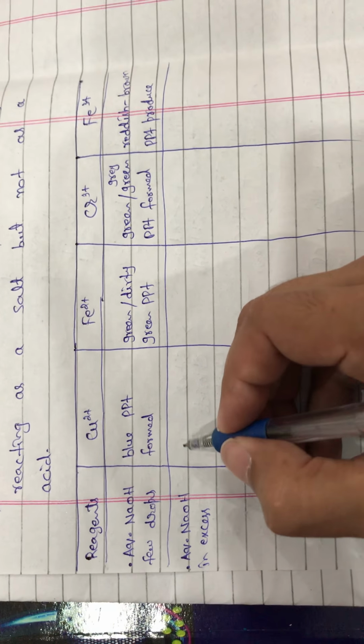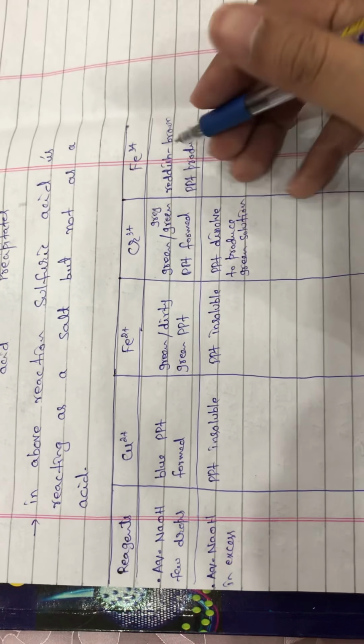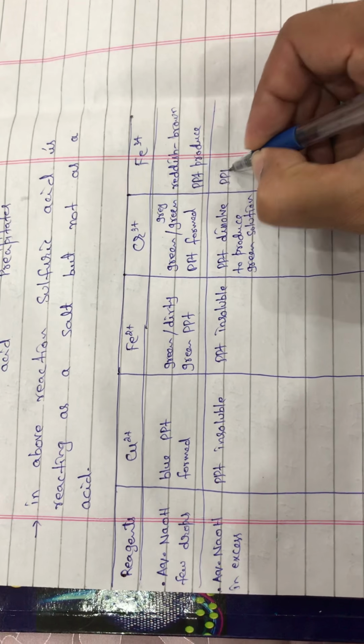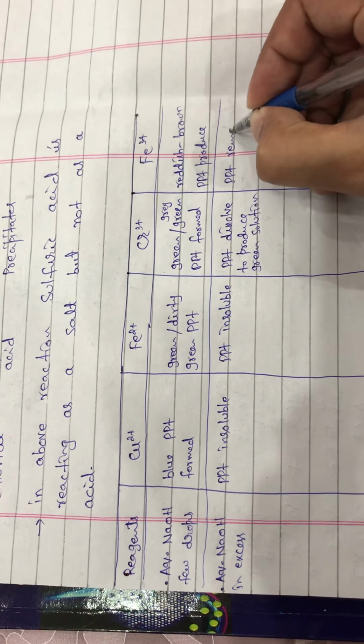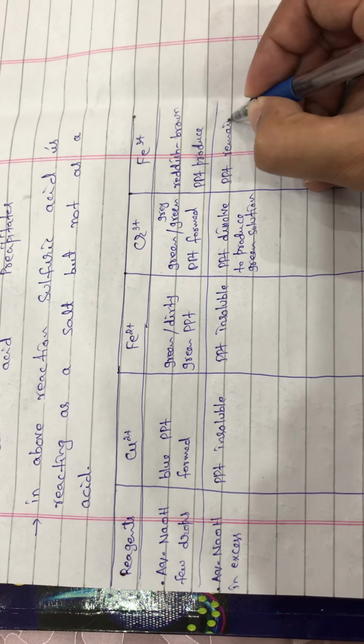For chromium, precipitate dissolve to produce green solution. But for iron 3, precipitate remain insoluble.